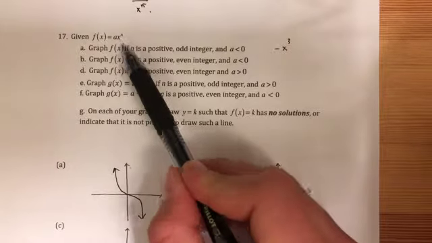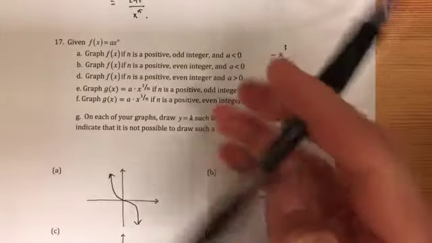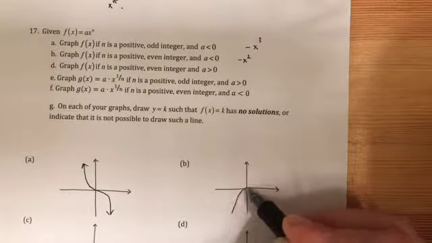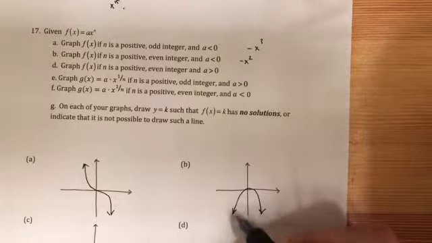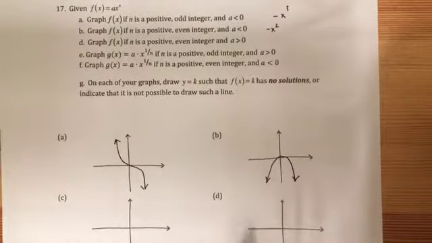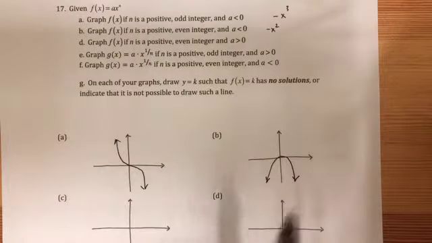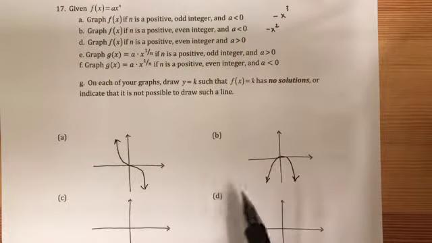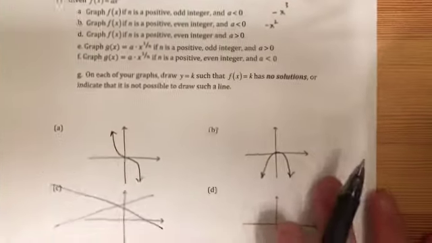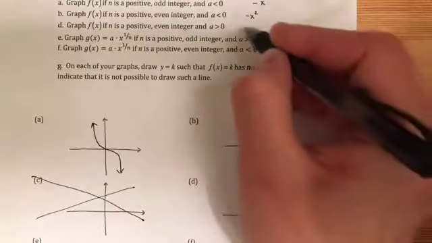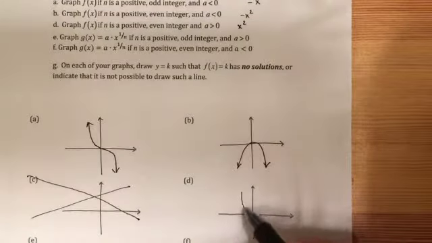Graph f of x if n is a positive even integer and a is less than 0. That would be something like negative x squared. So that would look maybe something like this. D says, I don't know what happened to C. Graph f of x, oh dear, D, E, F, goodness gracious. D, E, F. So there is no C, I guess. So D, graph f if n is a positive even integer and a is greater than 0, so that would look like x squared.